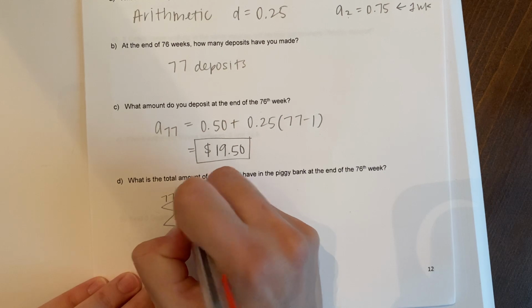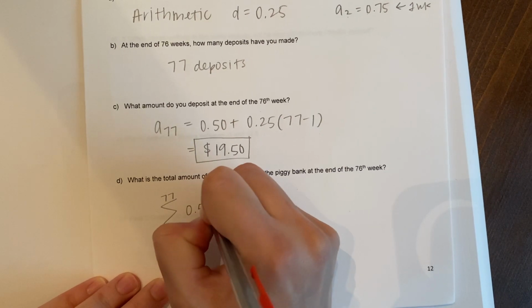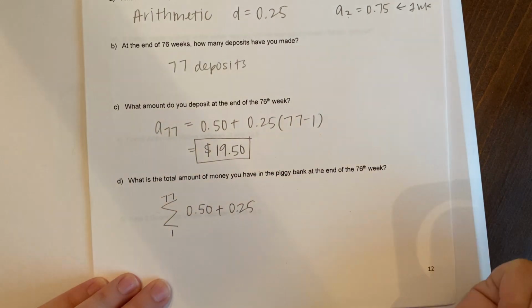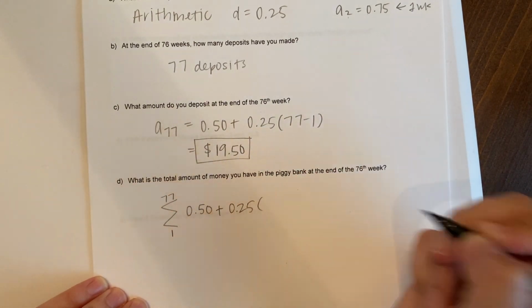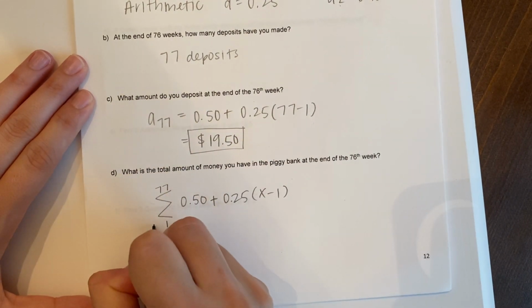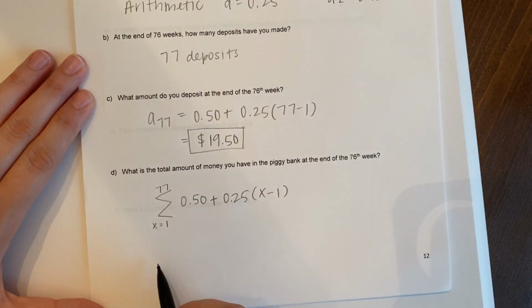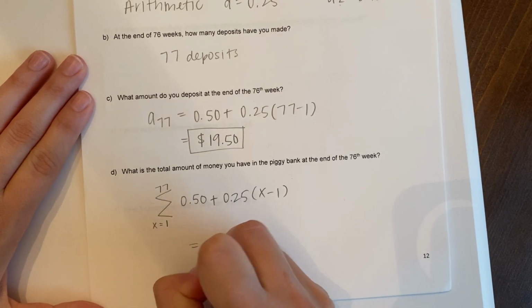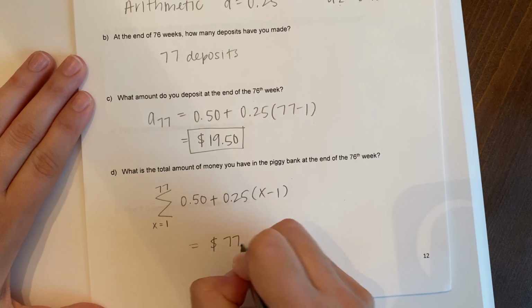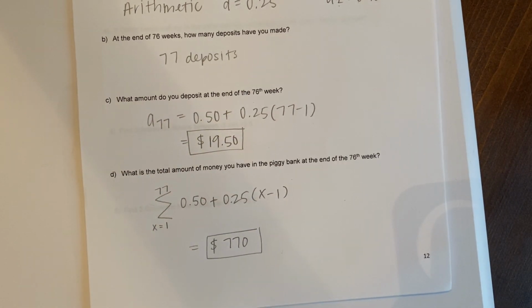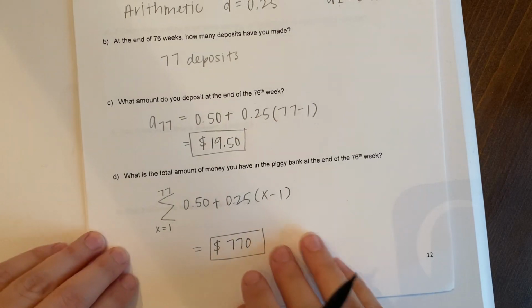So I'll do 50, the first term that we started with. Then 25 is the common difference. I'm going to put x minus 1. So this is simply x equals 1 right here. Type this in. You have deposited $770. Cool. Okay, let's do another one.